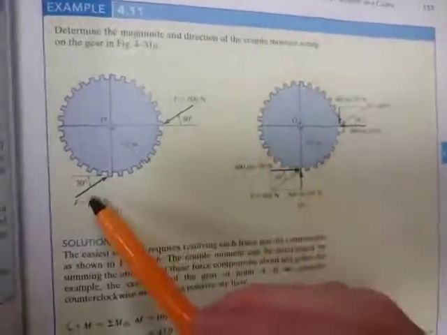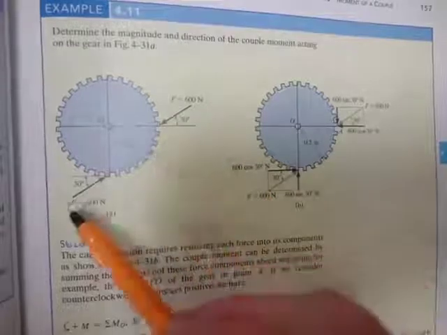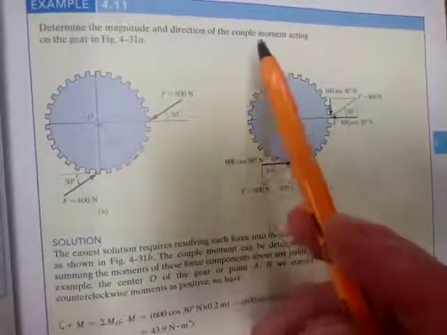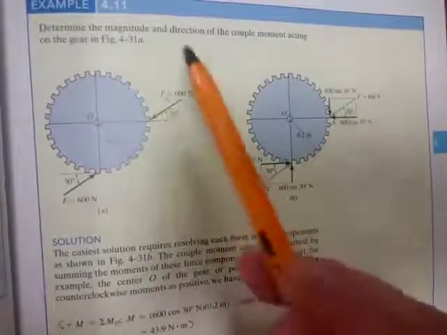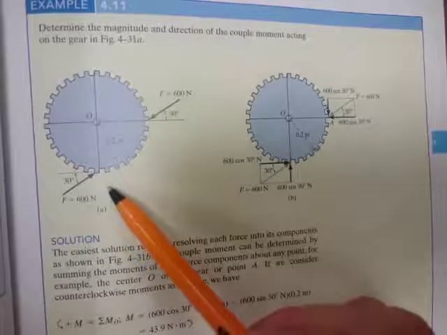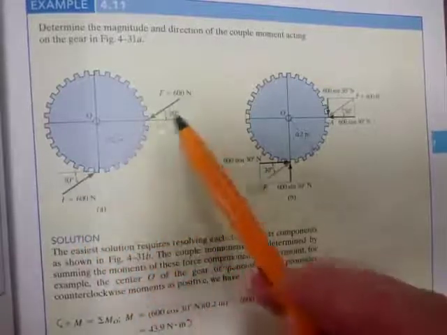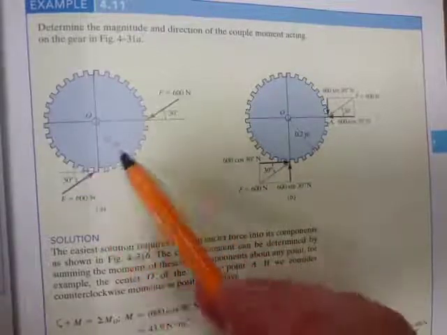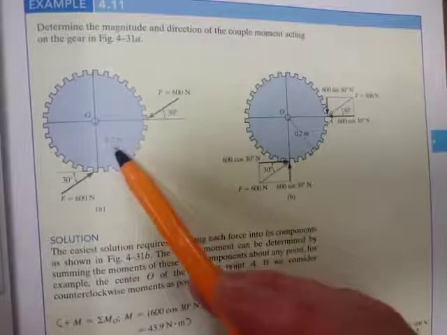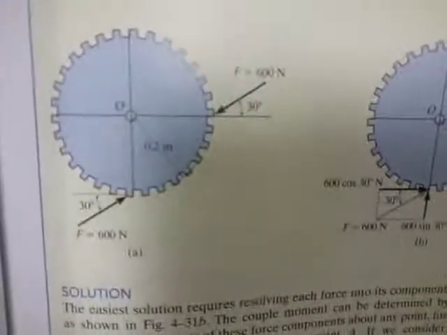And then finally, I don't want to make this too long, there's another example here. You see a force of 600 and 600. They are parallel and opposite in direction. It says determine the magnitude and direction of the couple moment acting on the gear. What we notice in this exercise is that it's actually quite difficult to determine the perpendicular distance. If you extend this line of action, and that line of action, and try to find the D, it might be a little bit difficult.